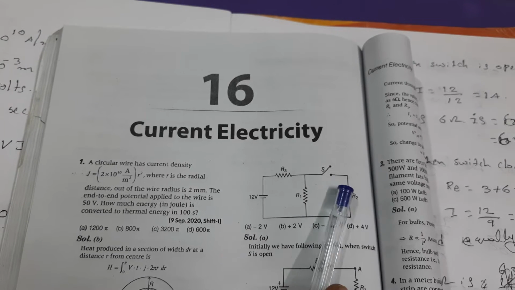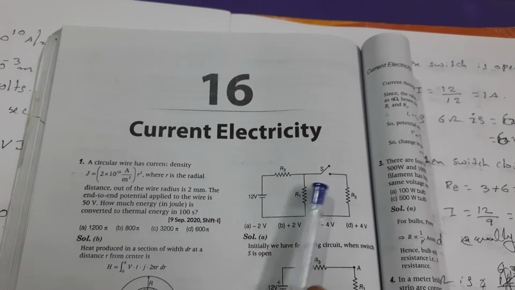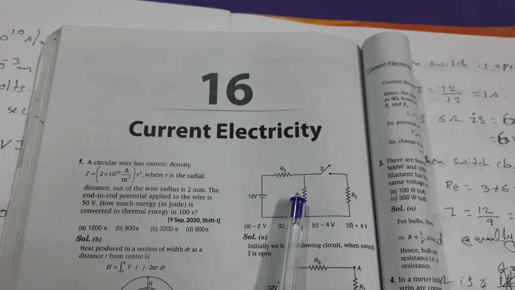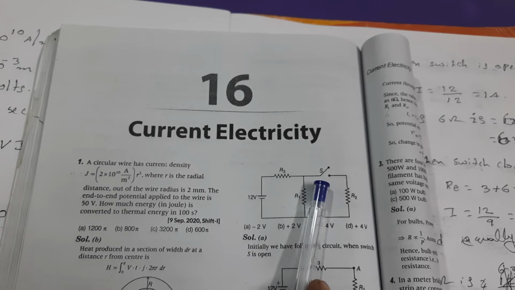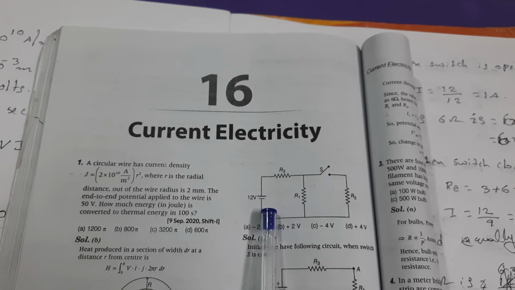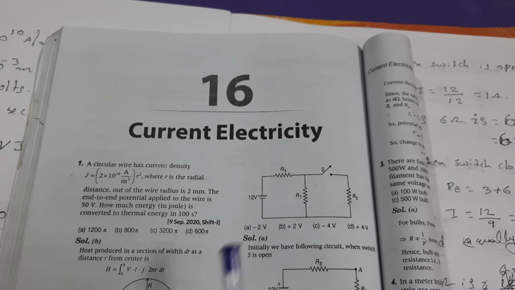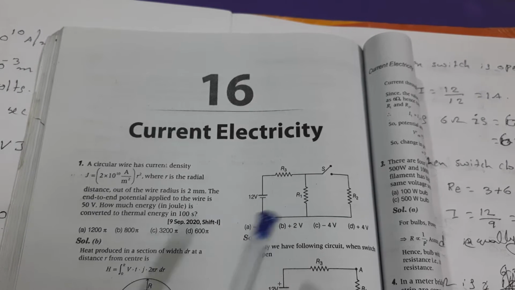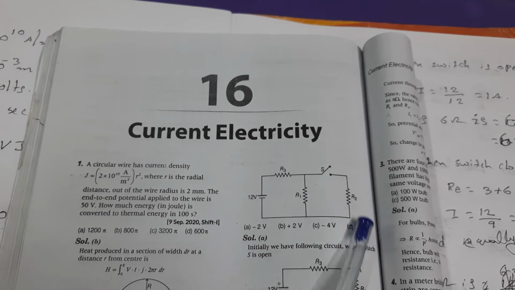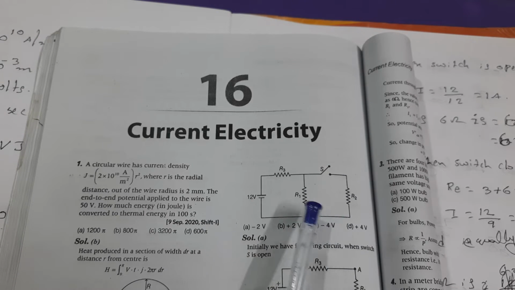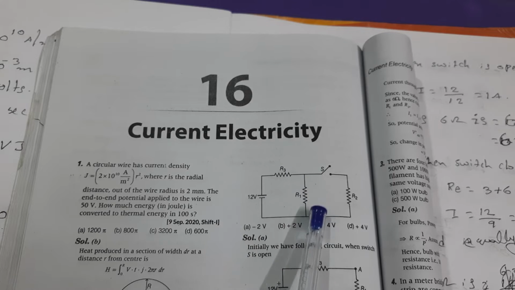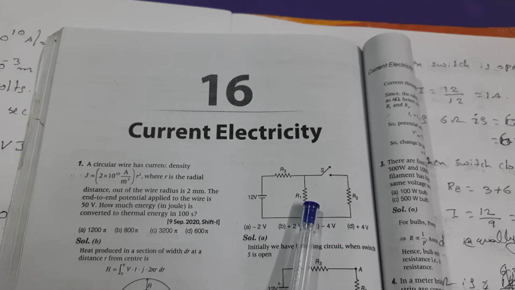In the beginning the switch is open. Then we have to find the potential. Afterwards the switch is closed, and we have to find the potential again. But the question is the change in potential. Look here, when the switch is open, there is no need to consider this part. So these two resistances are in series. 6 plus 6 is how much?